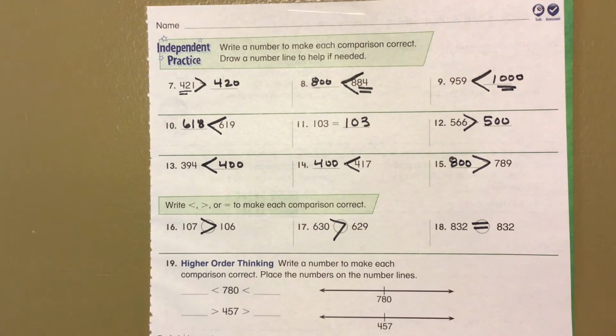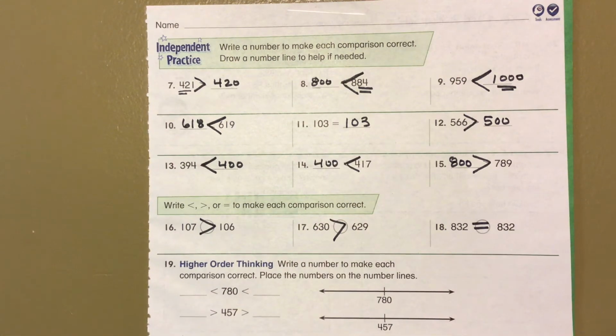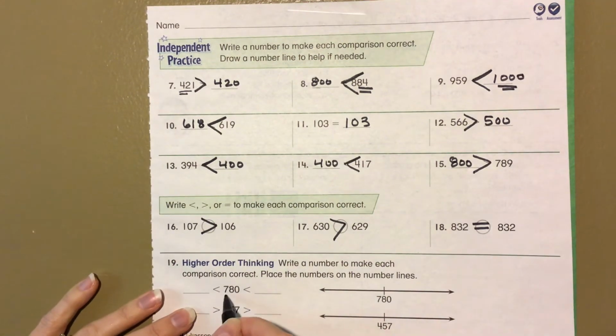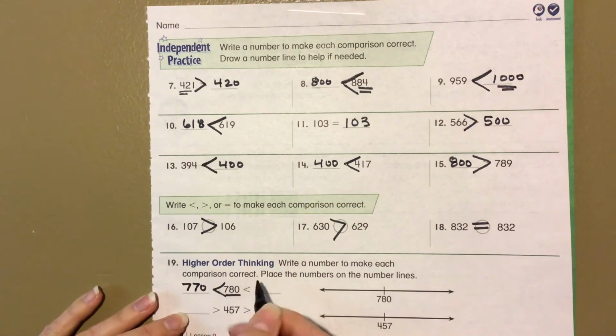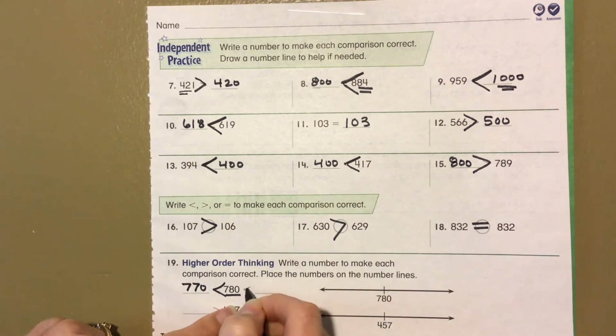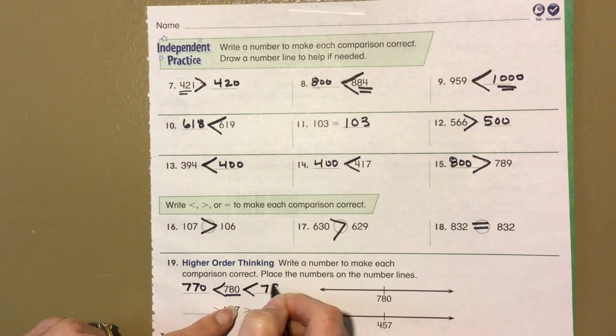Now let's take a look at our higher order thinking on this one, okay? Write a number to make each comparison correct. Place the numbers on the number lines. See, I'm going to go in just groups of 10. Let's see, we've got 780. That is larger. So 770 is less than 780, and 780 is less than 790.